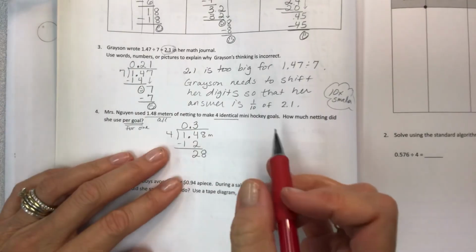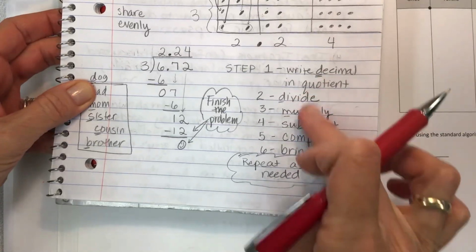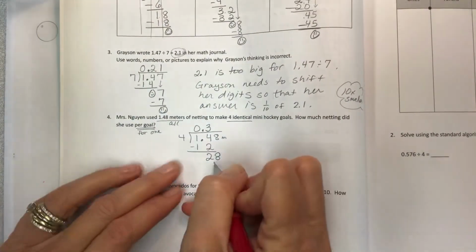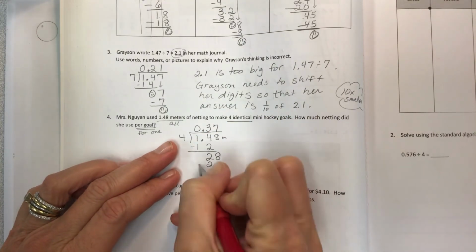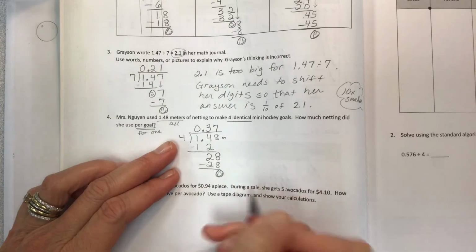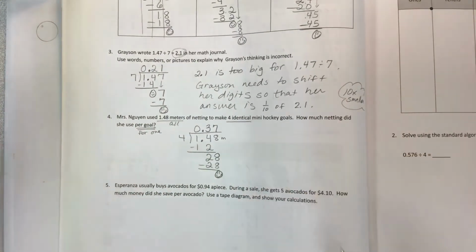That's the division family. And again, keep this and this handy. You're going to go back to it over and over again. Keep it in front of you. 28 divided by 4 is 7 exactly, because 7 times 4 is 28, and we get 0 left over.